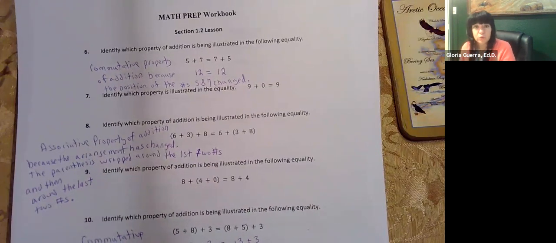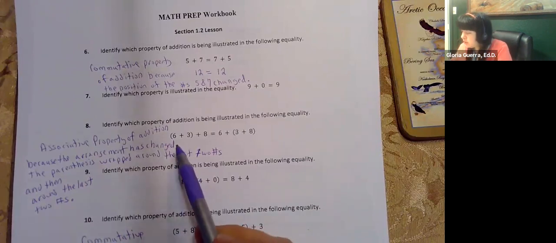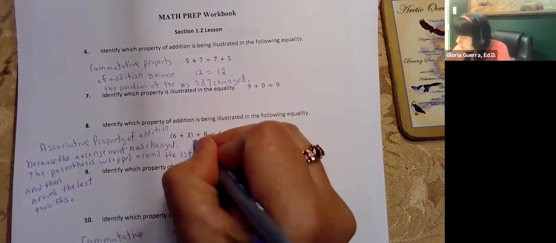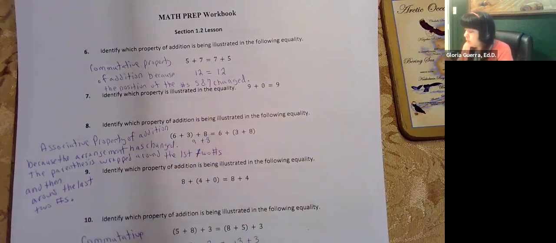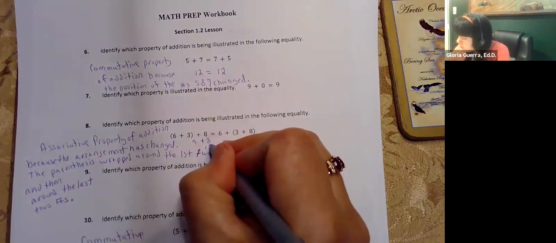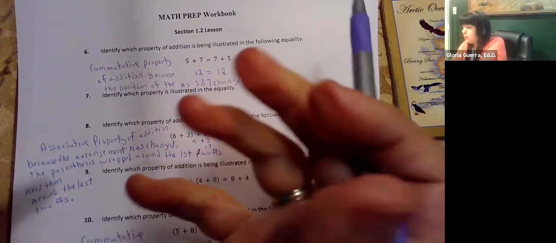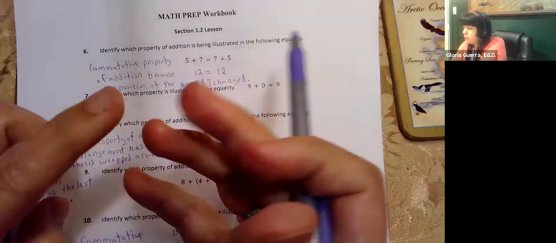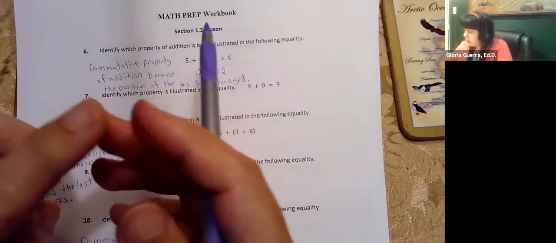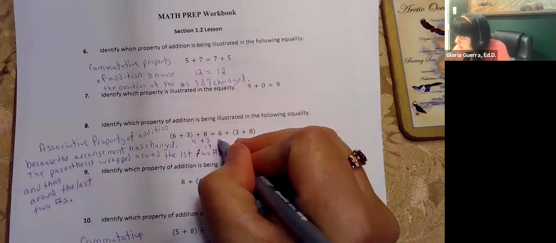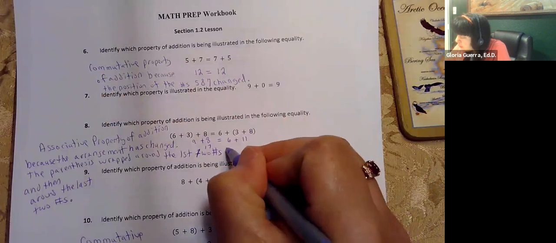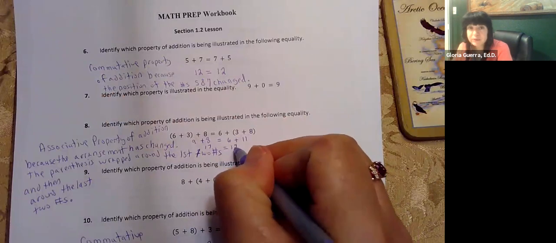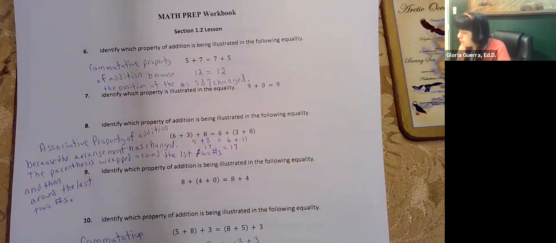And then if I go through and show that the left side equals the right side, 6 plus 3 is 9. So you have 9 plus 8. 9 and 8 would be 17. I can just use my fingers, 9, 10, 11, 12, 13, 14, 15, 16, 17. Okay. And then on the right side, you have 8 plus 3 is 11. And then 6 plus 11 is 17. Okay. All right.